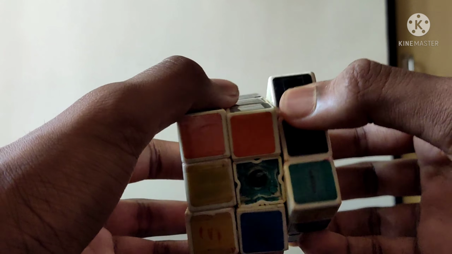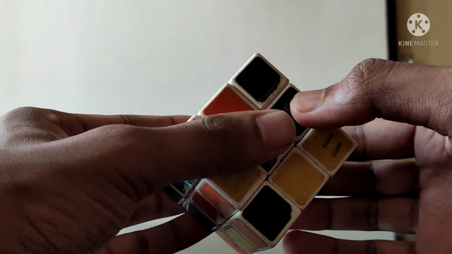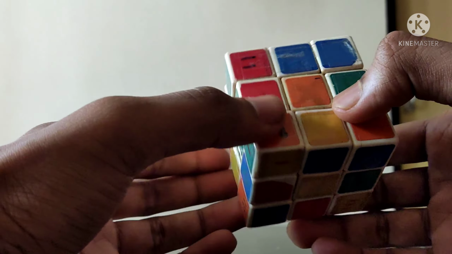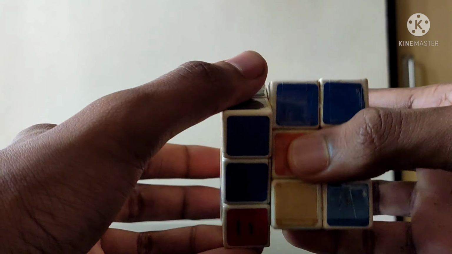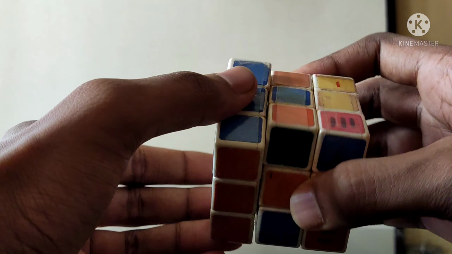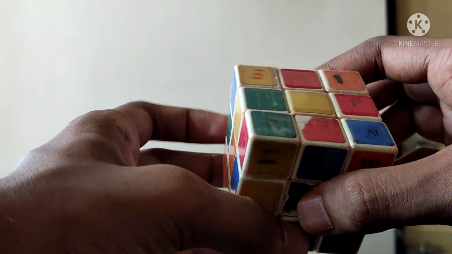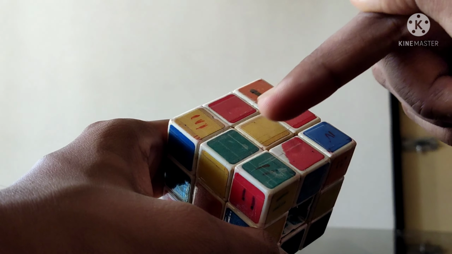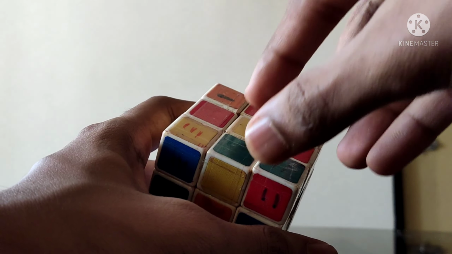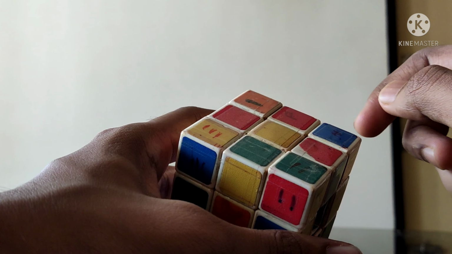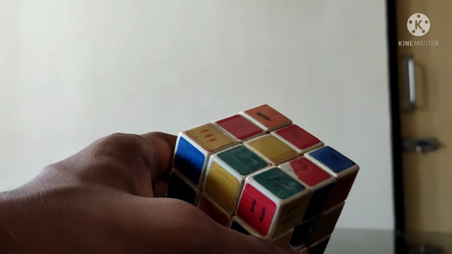And now you finally try to bring that A piece back to its place by performing this set of motions. Now if you see the last layer, it is now 1, 2, 3, 4 in this fashion, which means it has rotated, that too anti-clockwise.